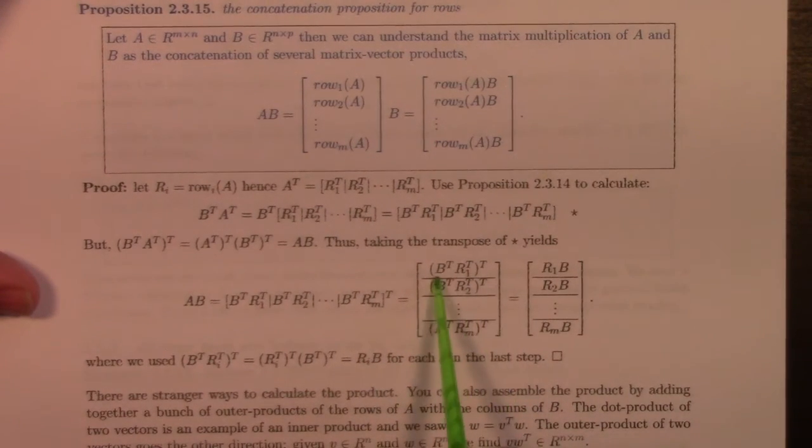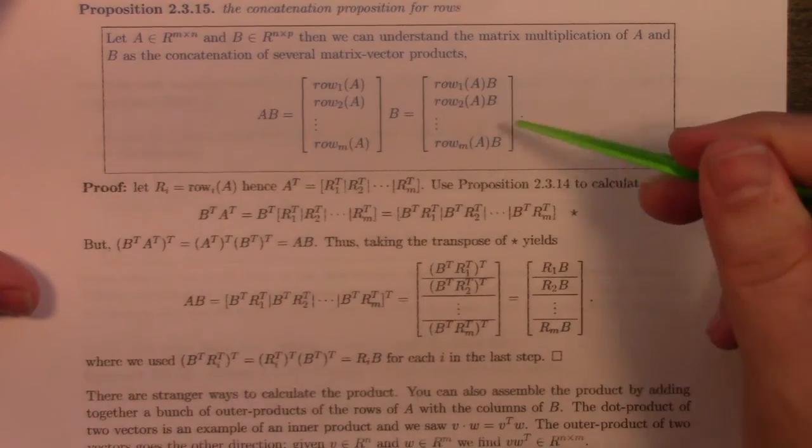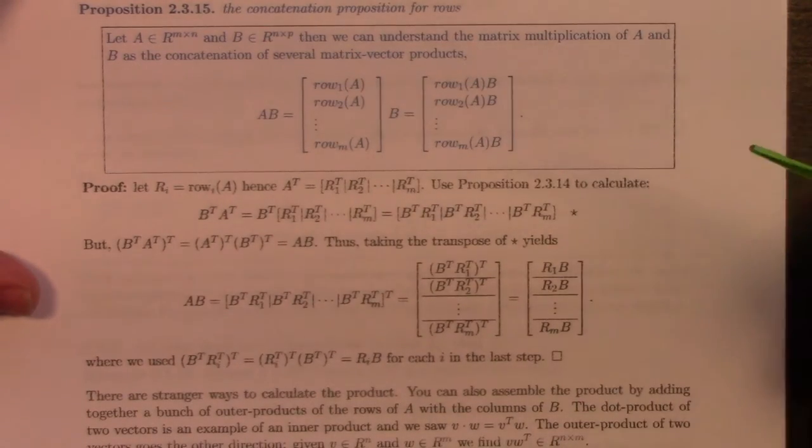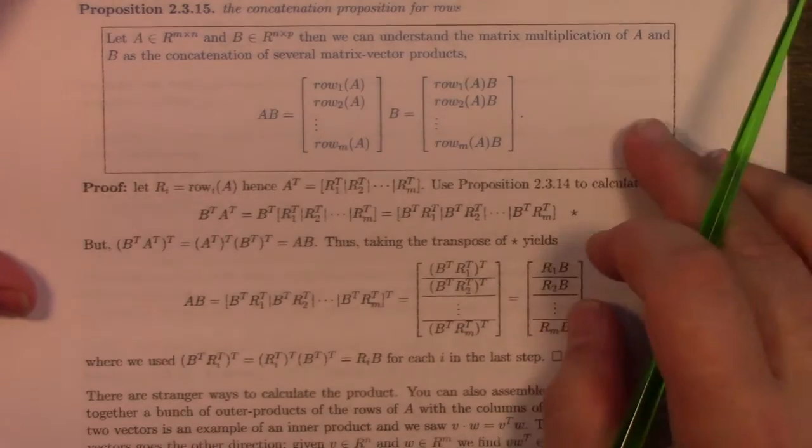And so then, yet again applying socks-shoes, I get R1 transpose transpose, which is just R1, B transpose transpose, which is B, and so forth in each one. And there you have it, R1B, R2B, RMB, which is exactly what I have up here. And so there's the concatenation proposition for rows.